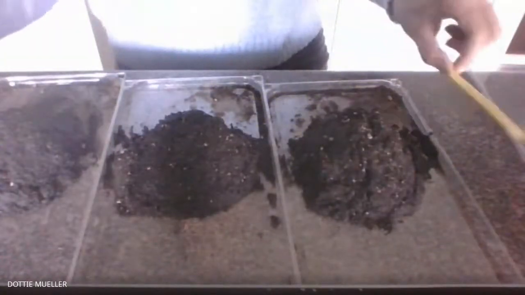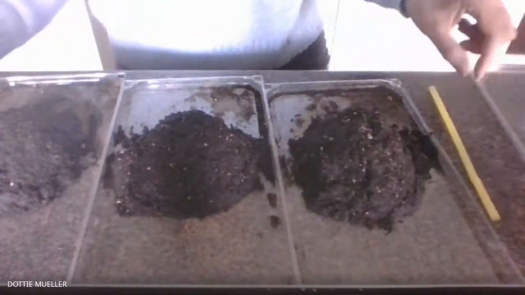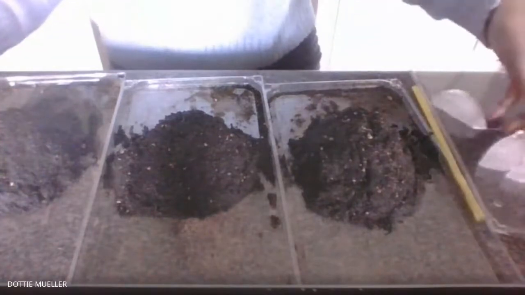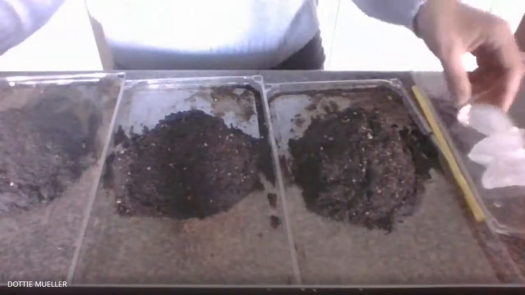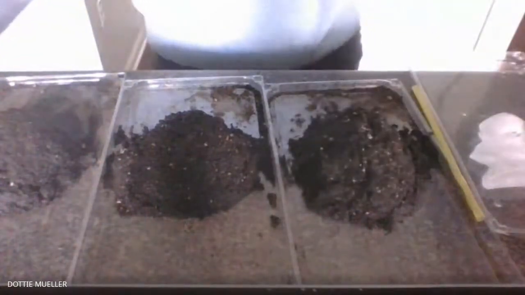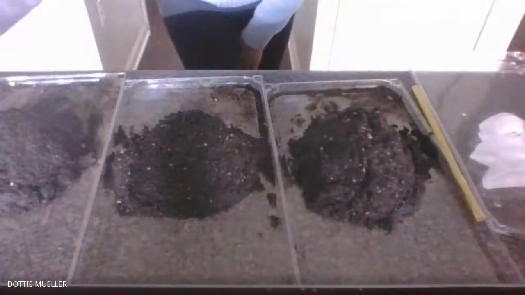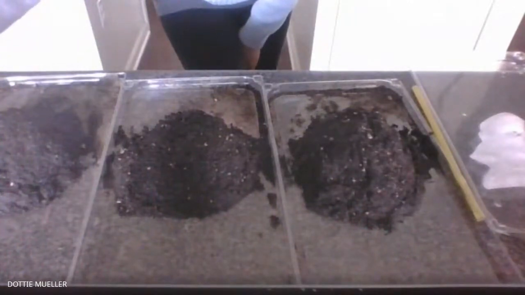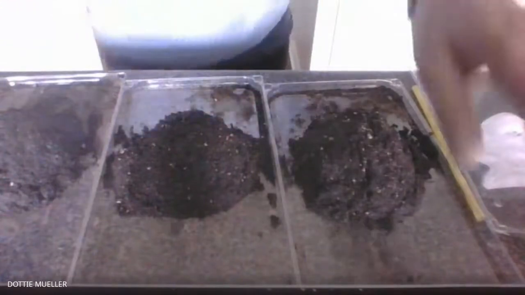If you don't have that, it's okay. You do not absolutely need a straw. You're going to need some ice to represent glaciers or ice, and then a spray bottle. If you don't have a spray bottle, a cup of water will do. So what I'm going to show you now is just talk about erosion and what erosion is.